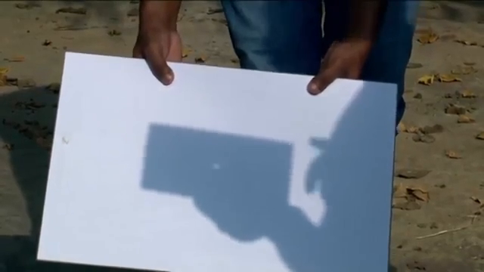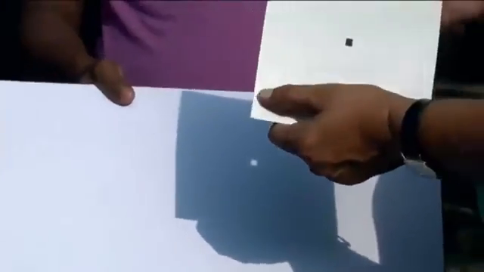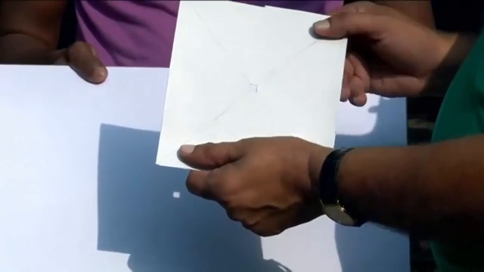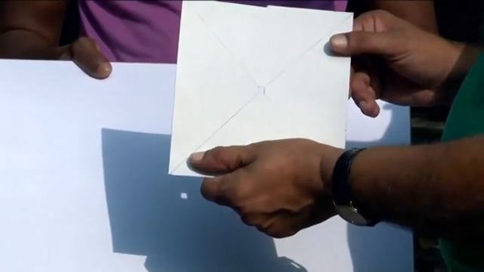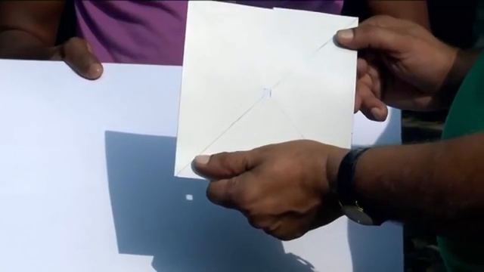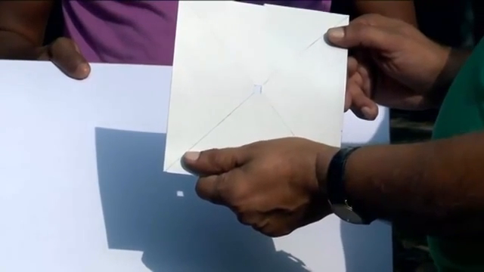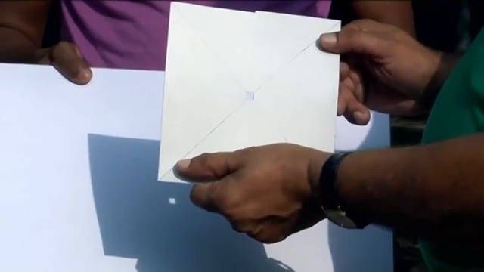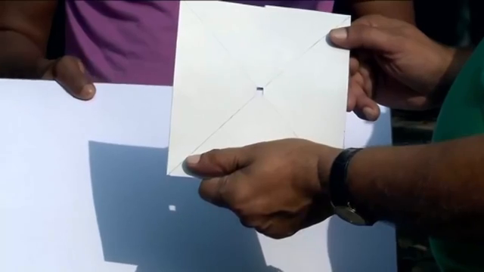One more shape. You can see it's a kind of a rectangle, a nearly rectangular shape of the opening and a nearly rectangular shape of the pattern made on the screen by light passing through this rectangular opening. Now take the screen away.